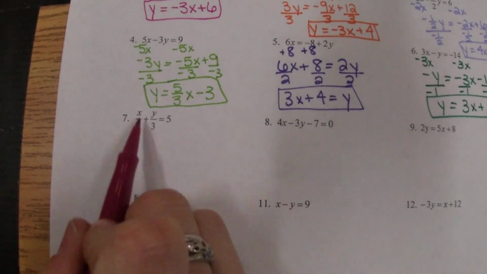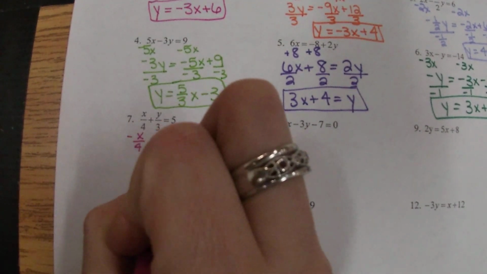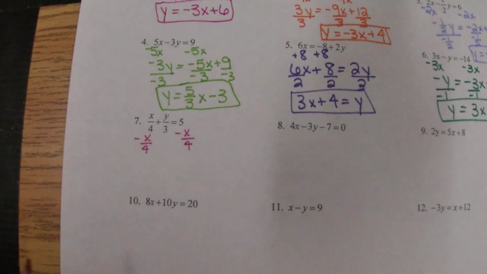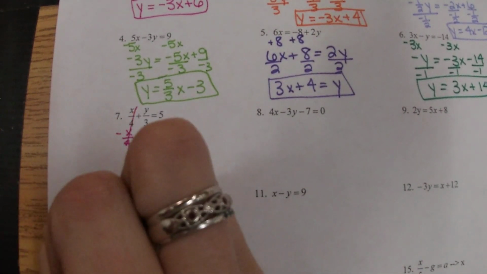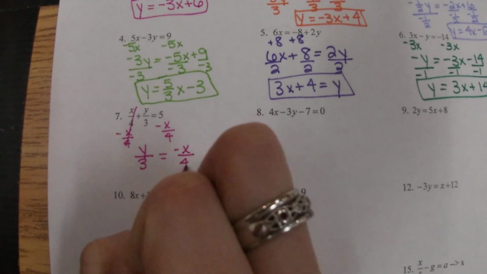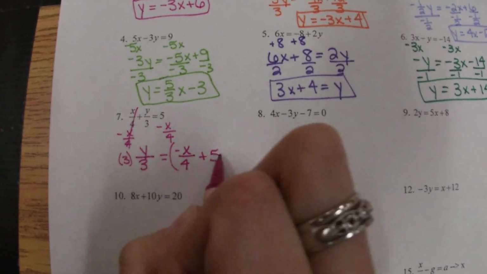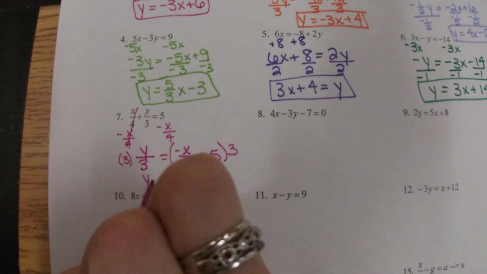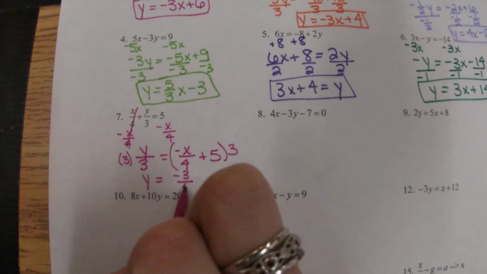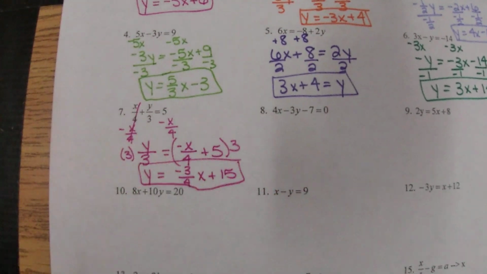Number 7, we need to move this x. So even though it is a fraction, fractions are our friends. We are going to move that entire x minus 4 with the opposite sign. So we'll have y over 3 equals a negative x over 4 plus 5. We will then undo division with multiplication. And we will get negative 3/4 x plus 15.